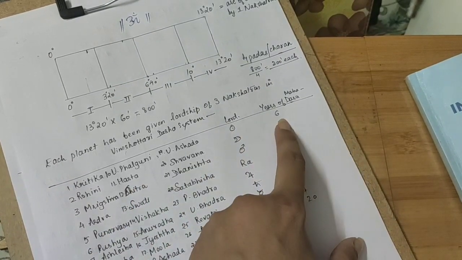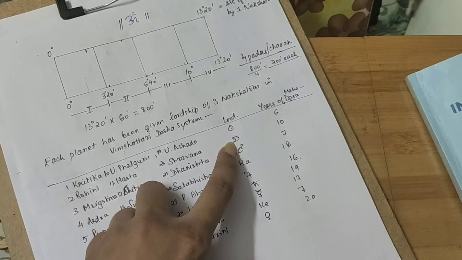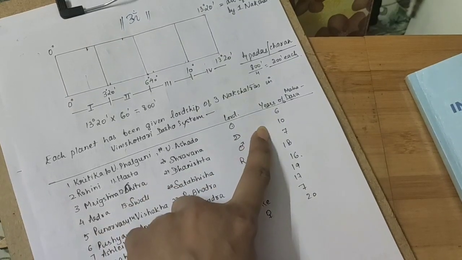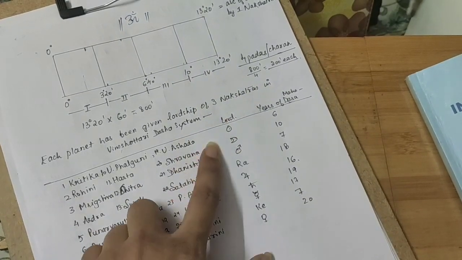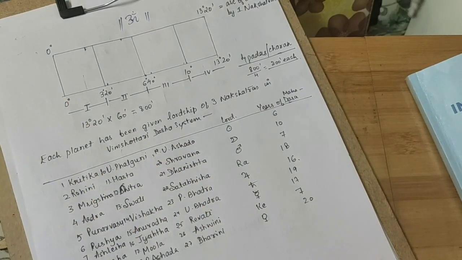Sun's Mahadasha is 6 years. Now this person is 11 years old and Sun Mahadasha is also over. Moon's Mahadasha is 10 years. This person is 21 years old and Moon Mahadasha is also over. And so on. So this is the idea.